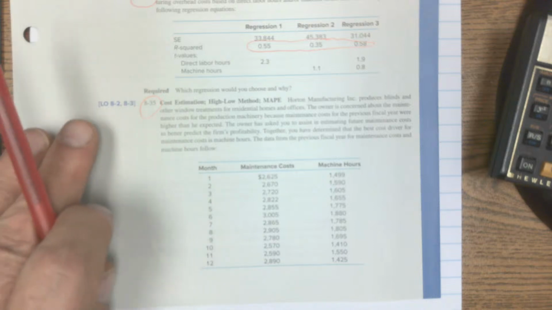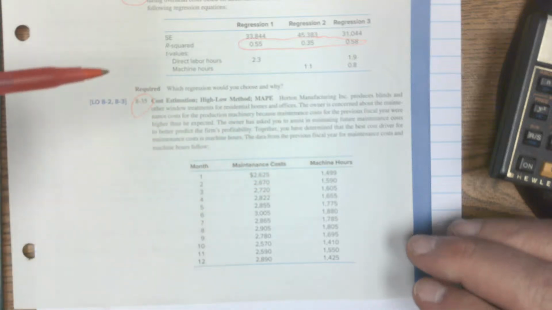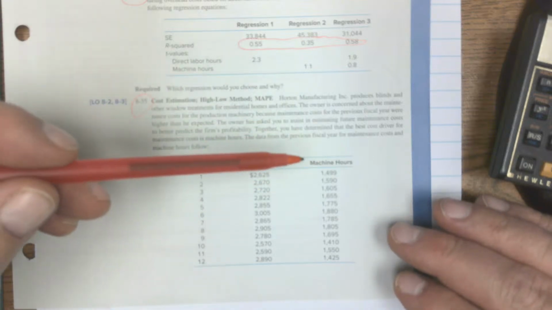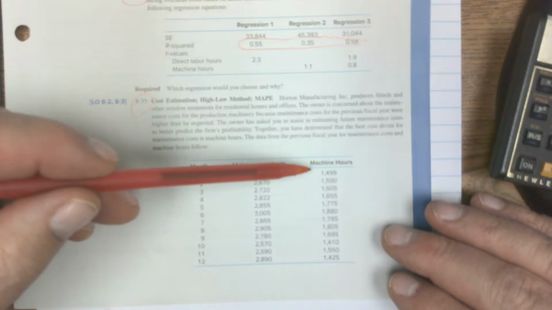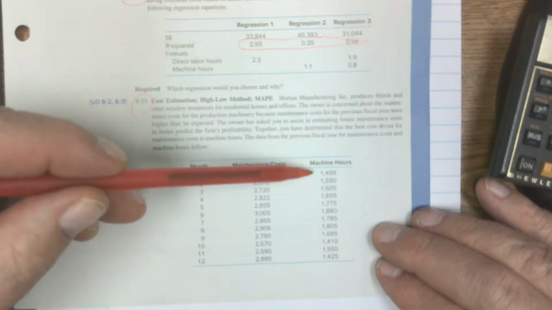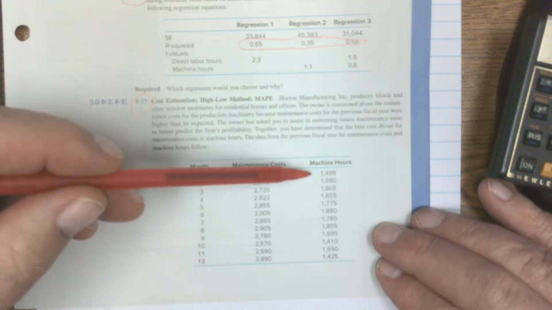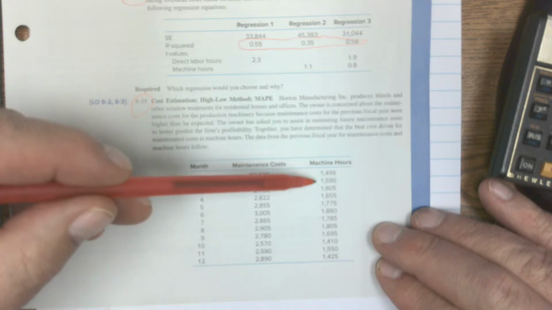But we're going to do the high-low method, and then this problem doesn't call for it, but I'm going to do the regression on this same data and show you the Excel output. So anyway, we've got the machine hours and the maintenance costs. What we're wanting here is the activity level, which is the machine hours. So we're going to look at the high machine hours.